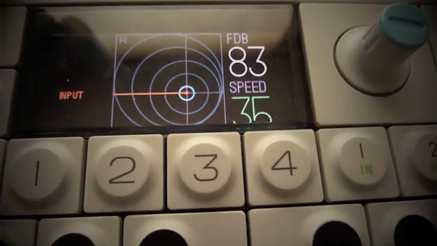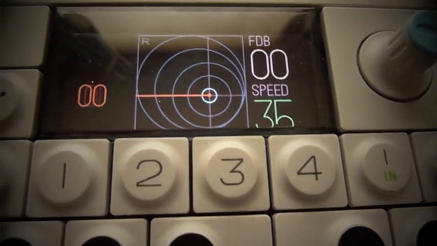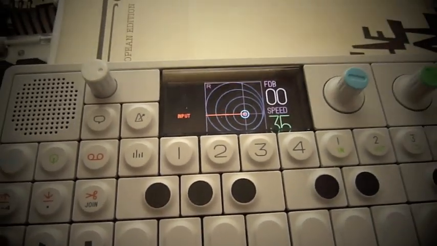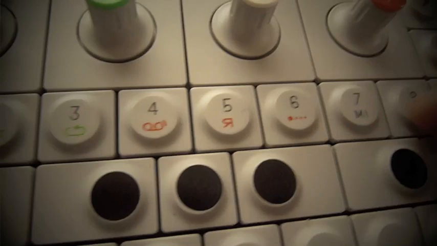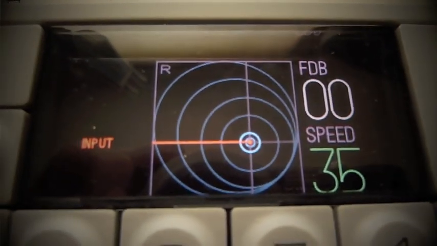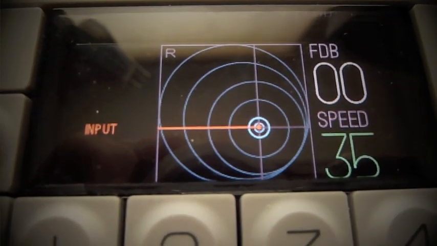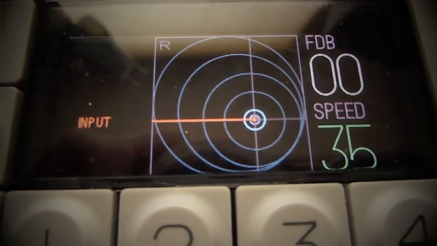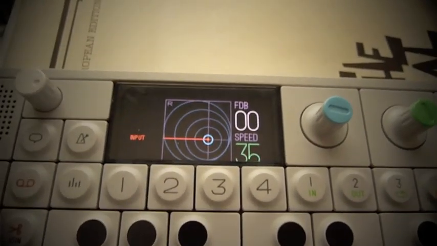So the thing to do now is to take the feedback all the way down and take the input all the way down so that when we play our track it sounds like this. So we got no delay. But now what happens, because we've assigned the M1 and M2 button, is when we hit that, you get the feedback and the input go way up. So as you can hear, if you hold it on for too long, it doesn't sound too good.